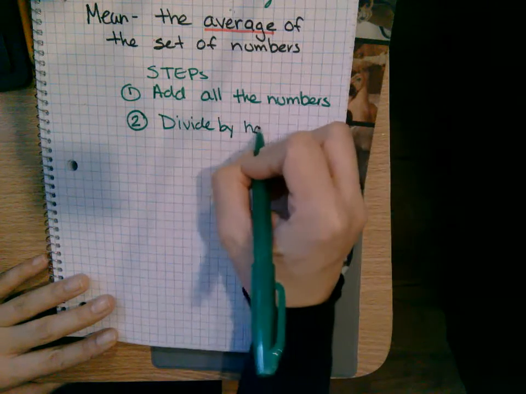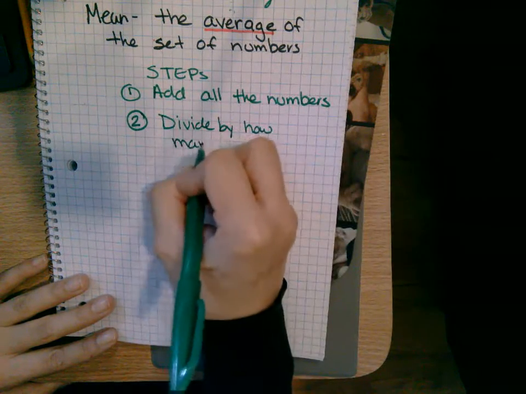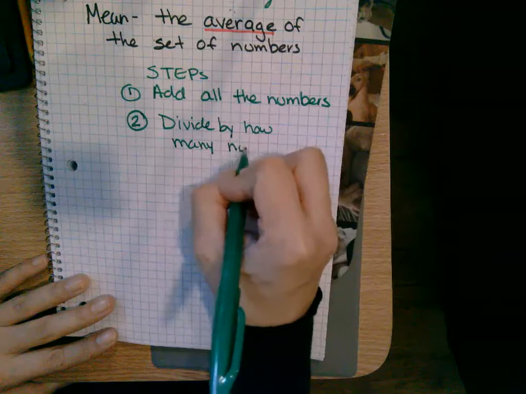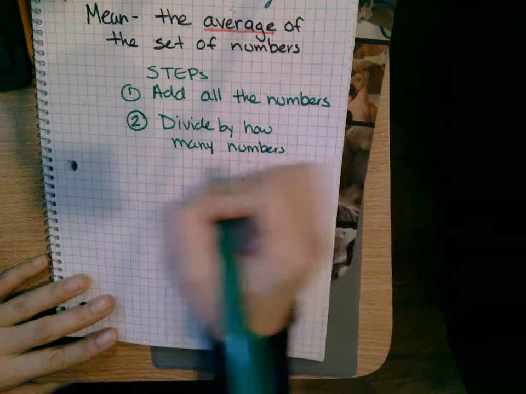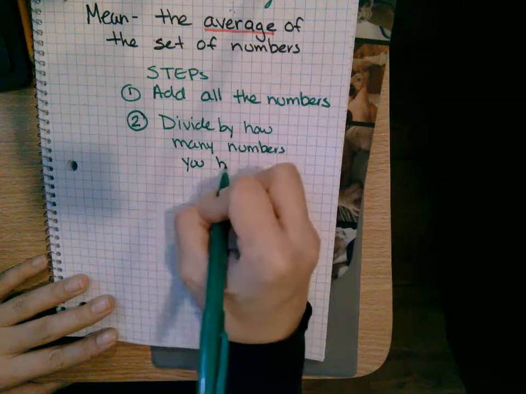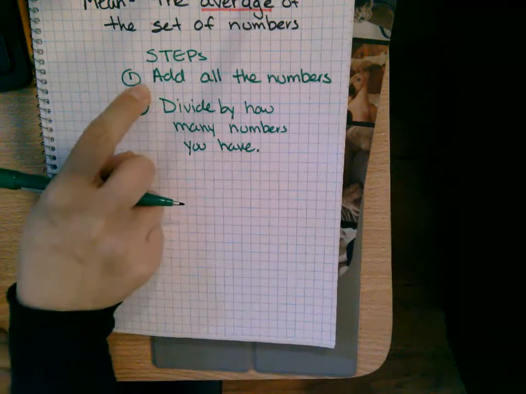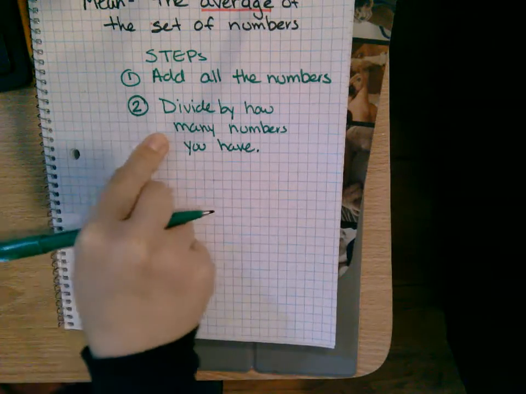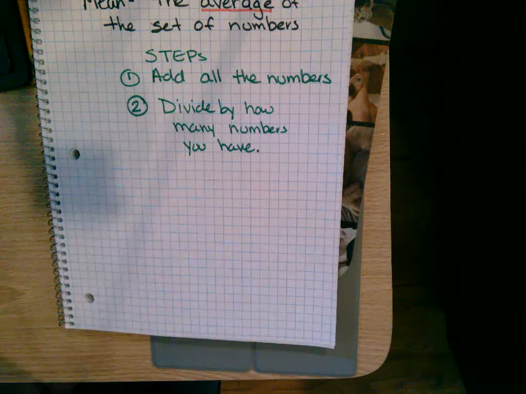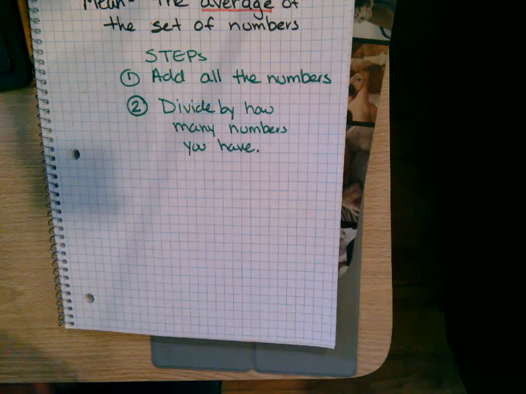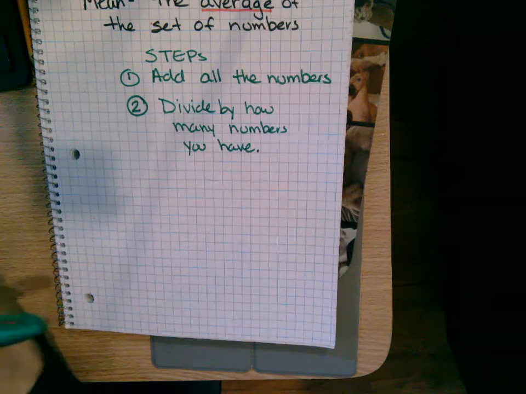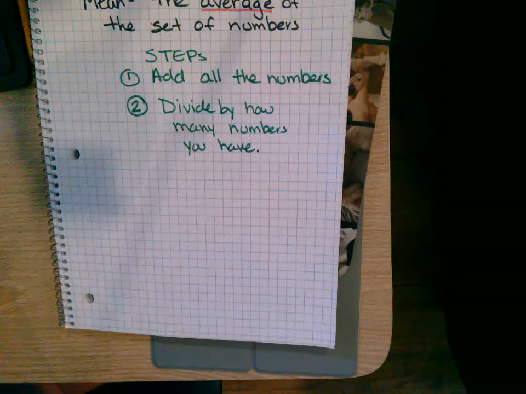Divide by how many numbers you have. So if you added 5 numbers, you're going to divide by 5. If you added 3 numbers, you're going to divide by 3. If you added 4 numbers, you're going to divide by 4. So it's based on how many numbers you have. We're good? Okay, so let's try doing that.